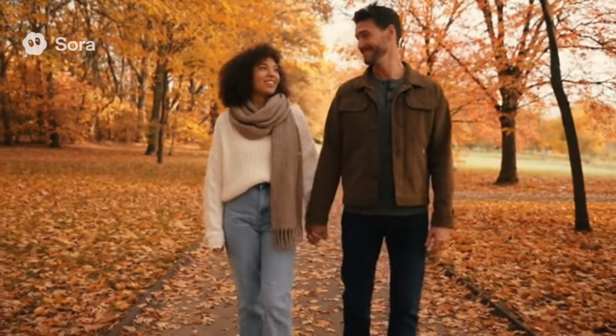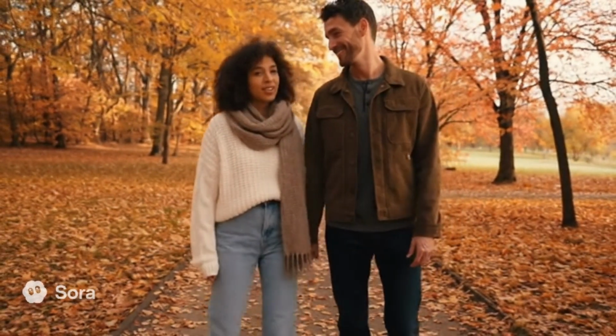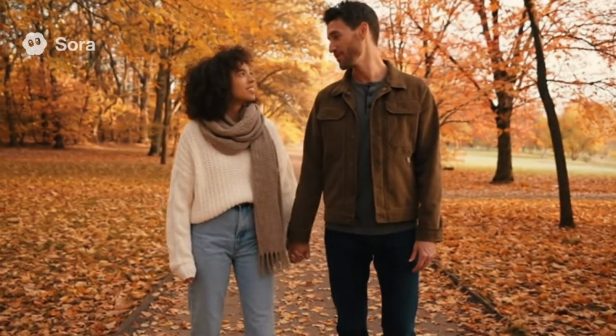It's almost too perfect out here. Yeah, feels like the trees saved their best colors for today. I'm glad we decided to walk instead of drive. Me too. Gives me more time to hold your hand.